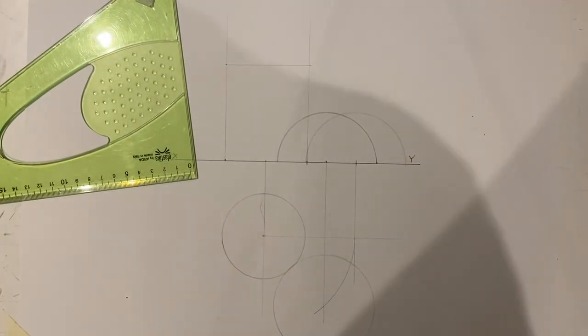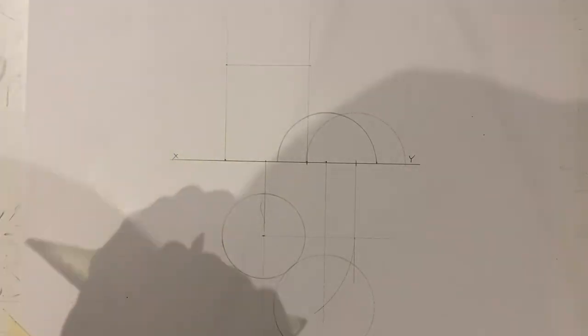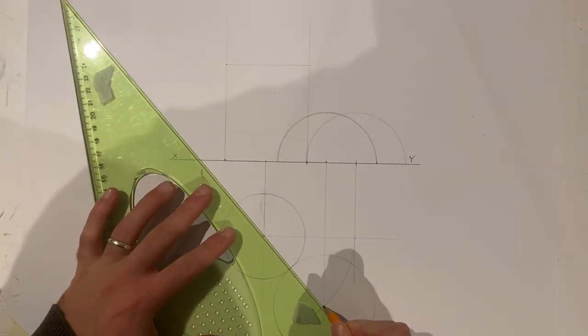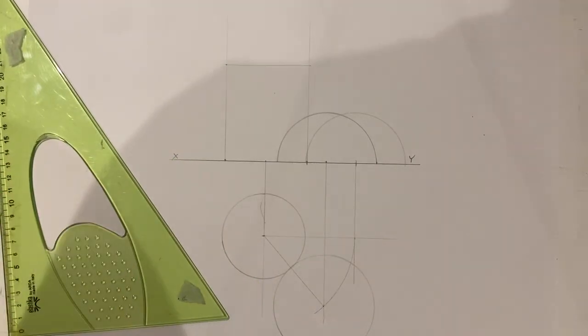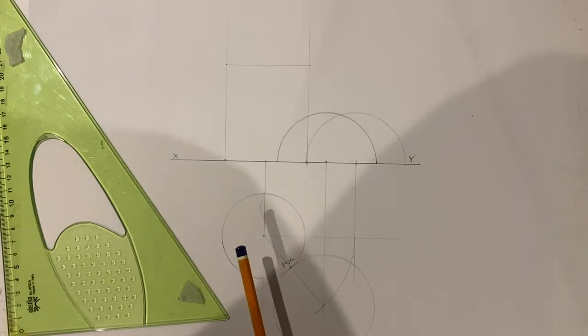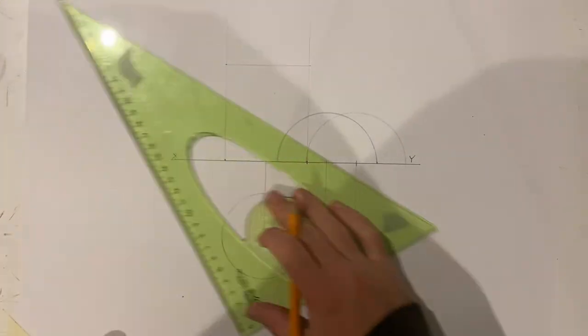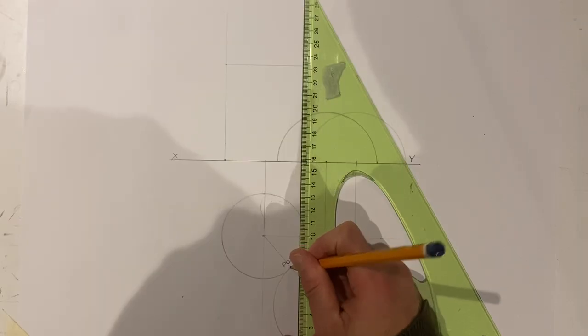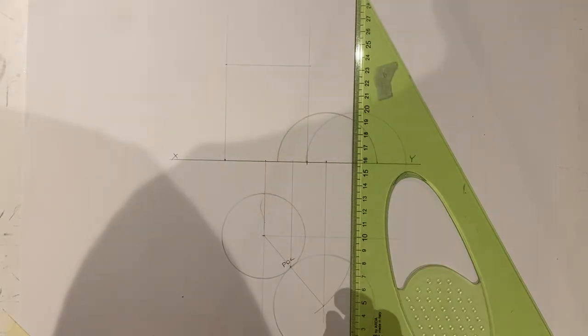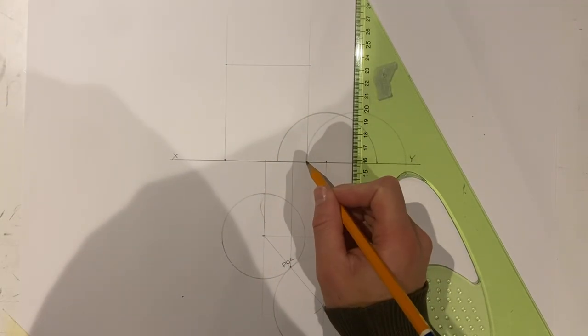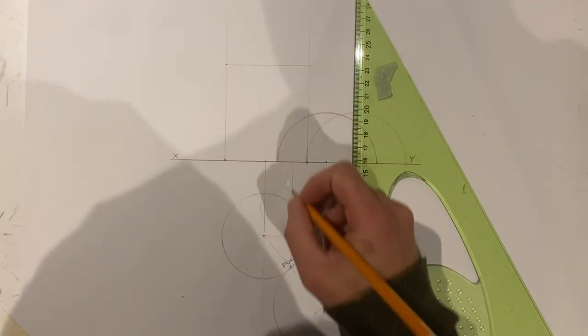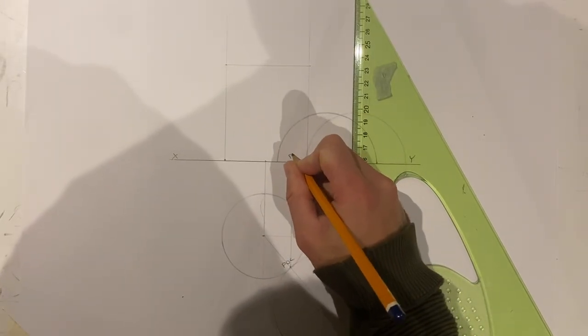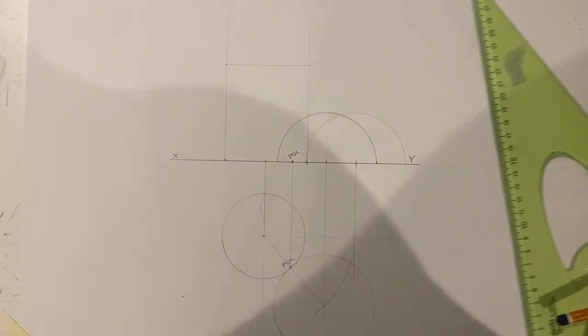So to find the point of contact between those two objects, we join our centres. When you join the centre of two circles, the point of contact lies along it. That's the point of contact between the cylinder and the hemisphere. To find that point of contact in elevation, we take it up, and because they're both resting on the ground and their point of contact, you can see in the edge view, is on the ground, that point of contact is going to be there for the two objects.